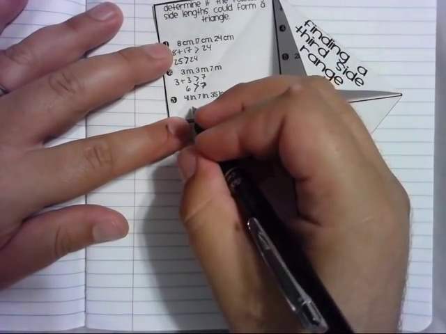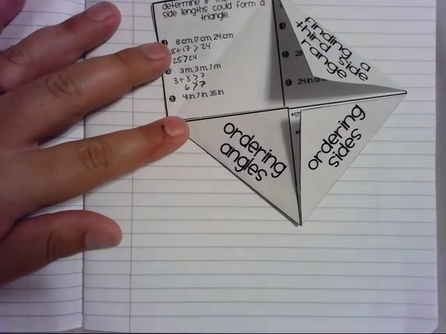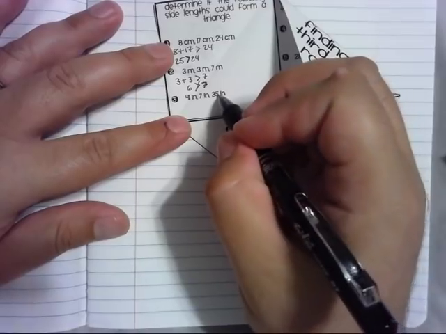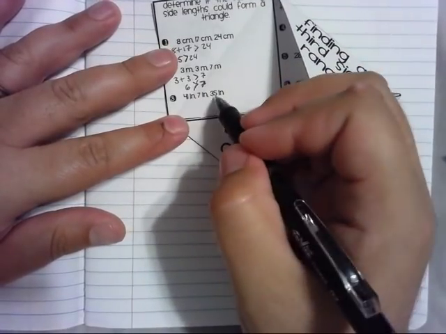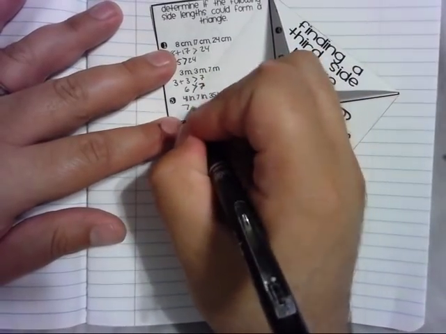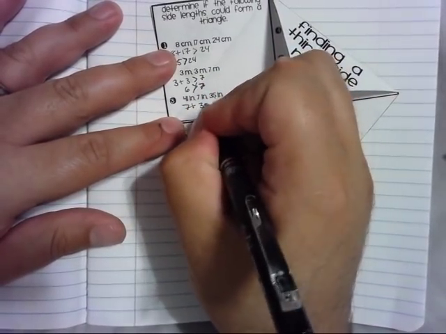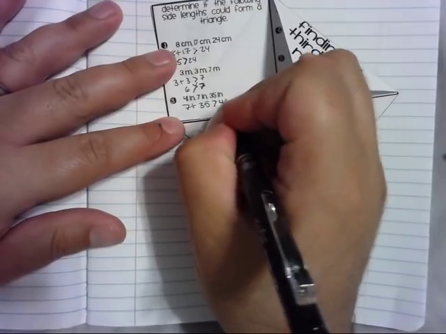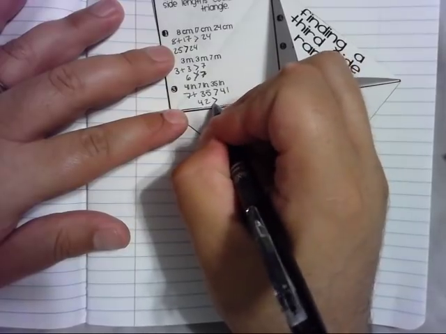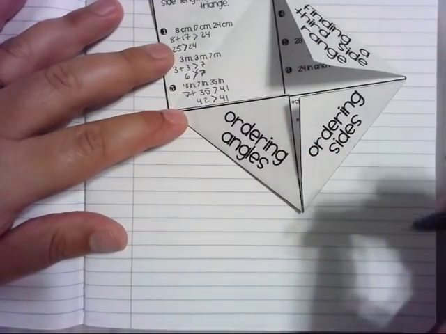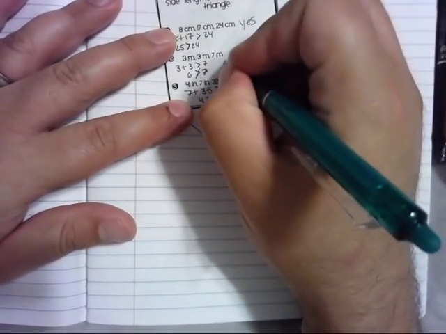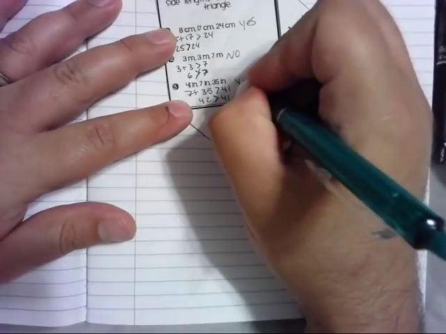Last one, this is 41, 7, and 35. So if I add 41 and 7, that's definitely larger than 35. 41 and 35 is definitely larger than 7. So 7 plus 35, is it larger than 41? 35 plus 7 is 42. 42 is larger than 41. So it is a yes. So this is a triangle. This is not. And that is a triangle.